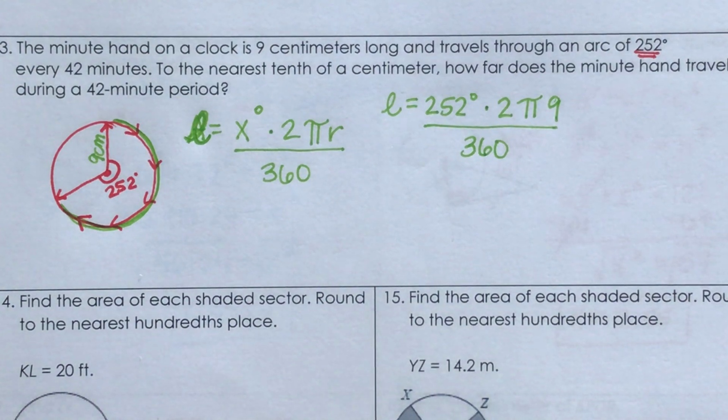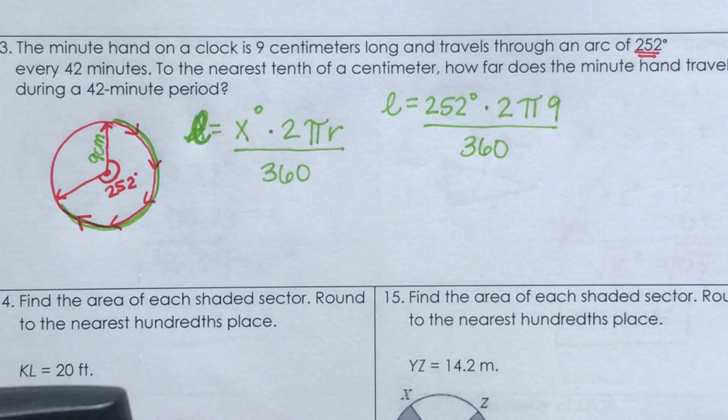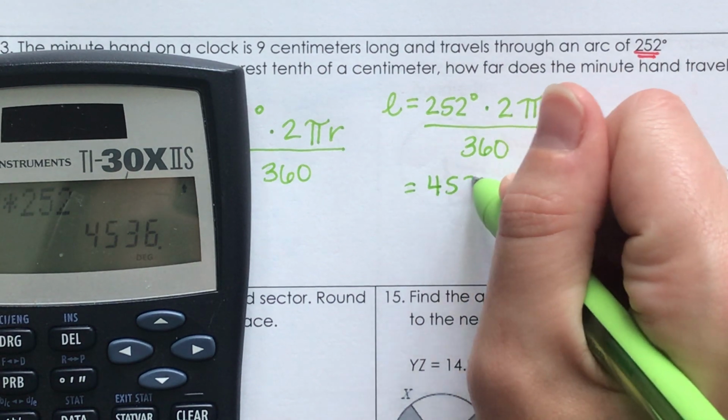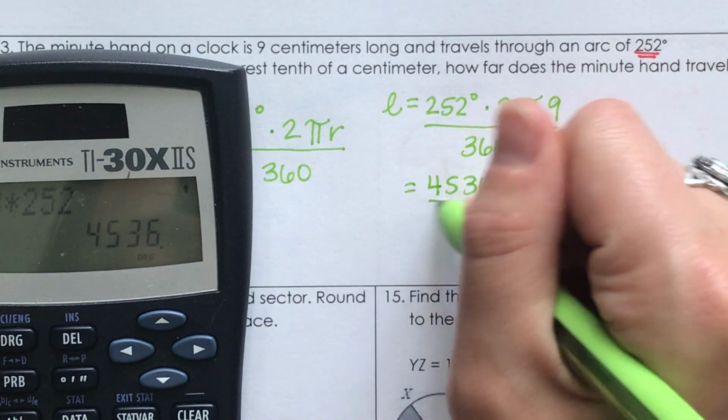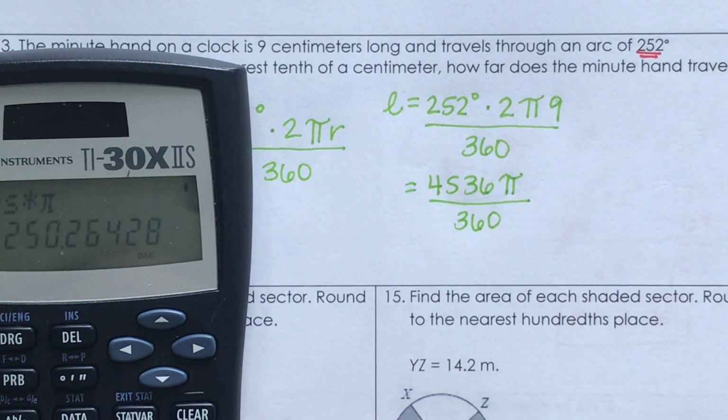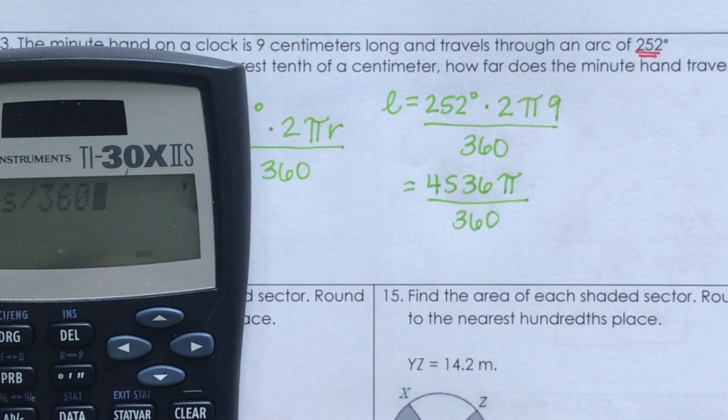Okay, so we're going to do 18 times 252. So on top I get 4536 pi over 360.